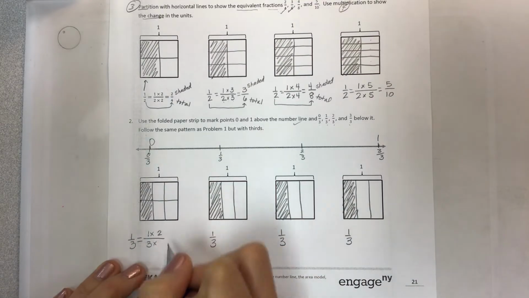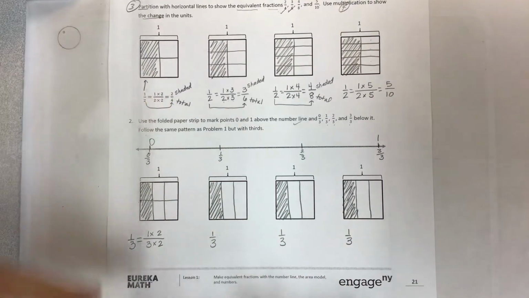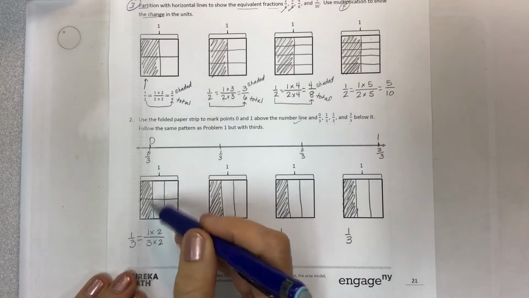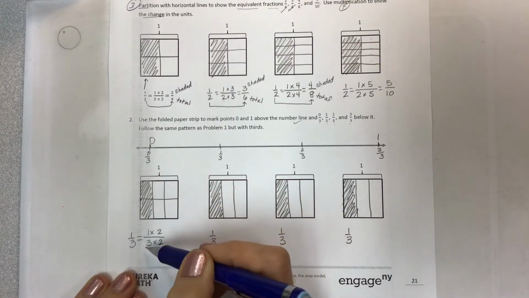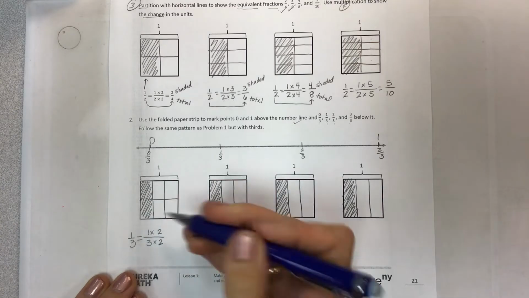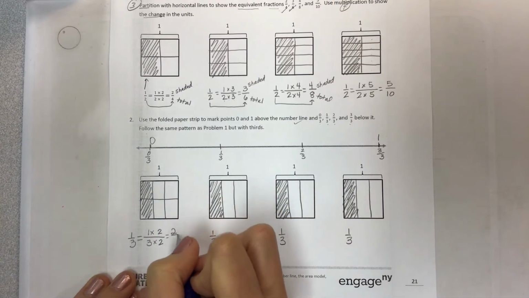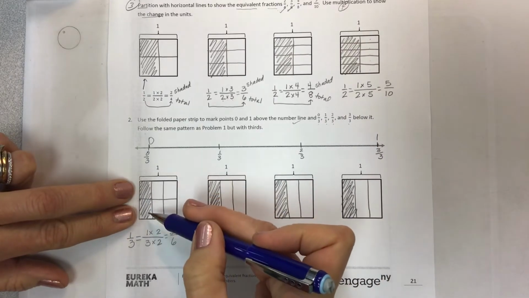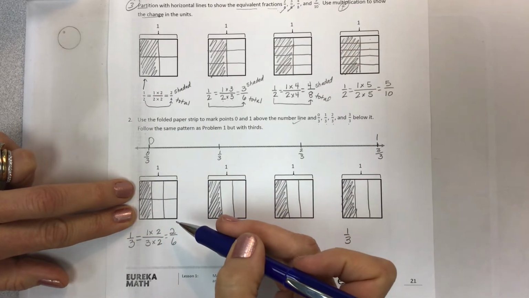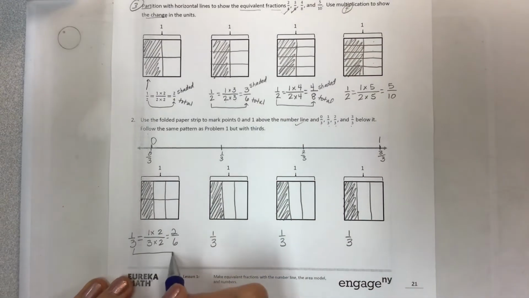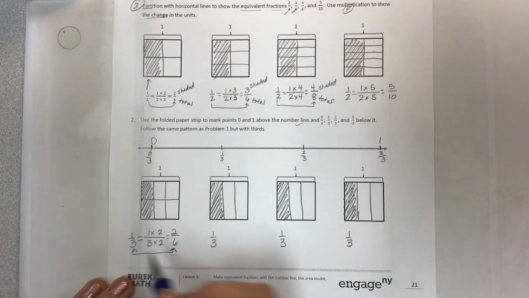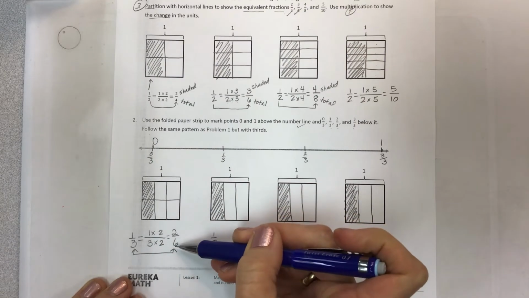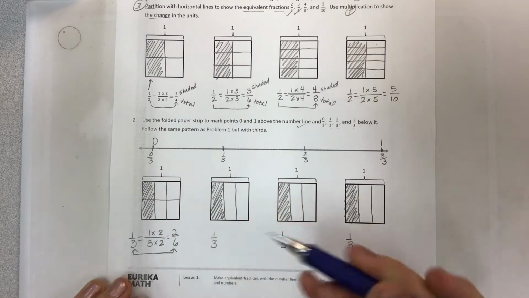Creating 2 horizontal parts. So instead of one group of, or 1/3, we have 2 out of 6. 2 are now shaded out of 6. This 1/3 is equivalent, has the same value, has not changed in size as 2 out of 6 parts.